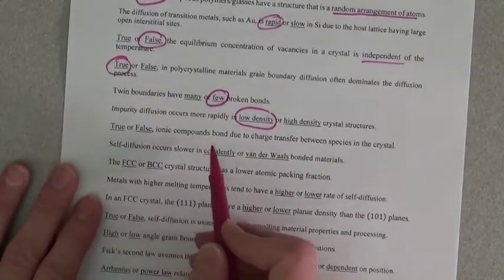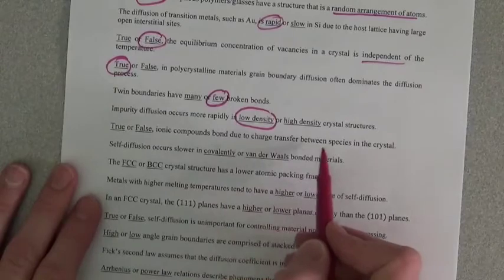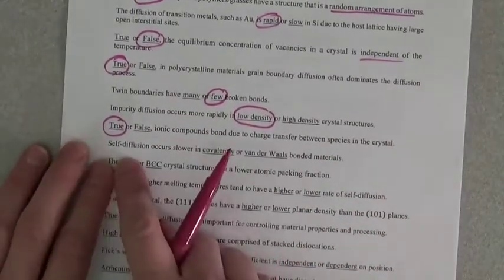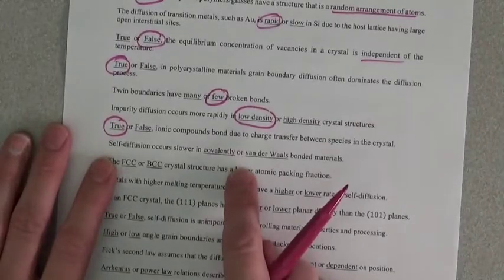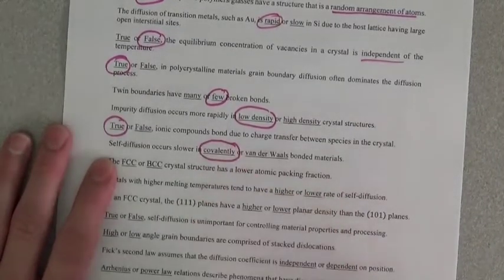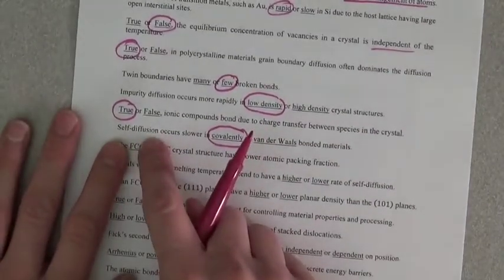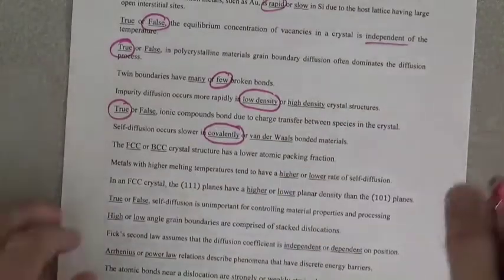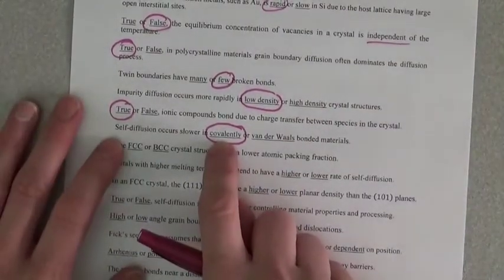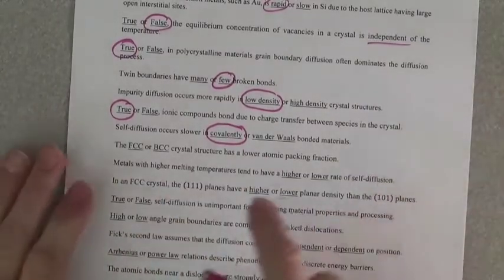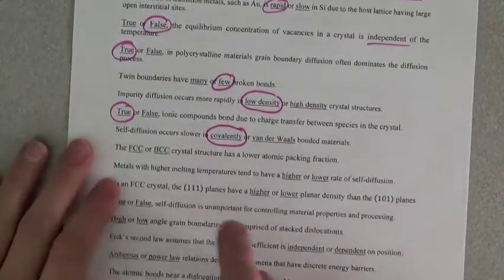True or false, ionic compounds bond due to charge transfer between the species. That's true. Just basic chemistry. Self-diffusion occurs slower in covalently bonded materials. And this is self-diffusion in particular because we talk about self-diffusion, so the atom has to break a bond in order to move, and covalently bonded materials are bonded stronger, which means it takes more energy to break and diffusion will occur slower.